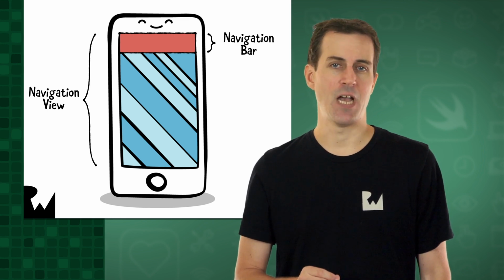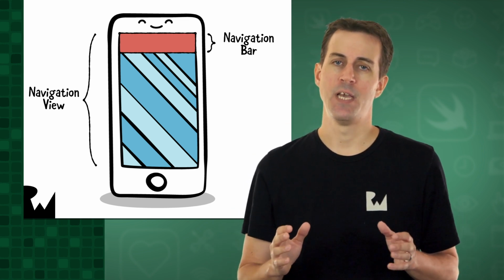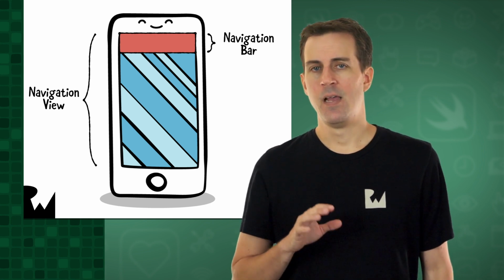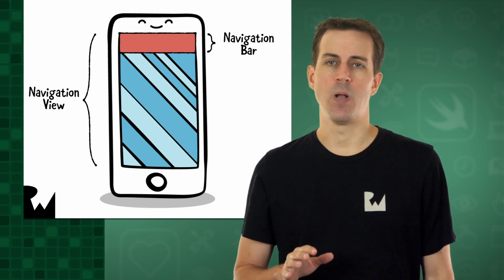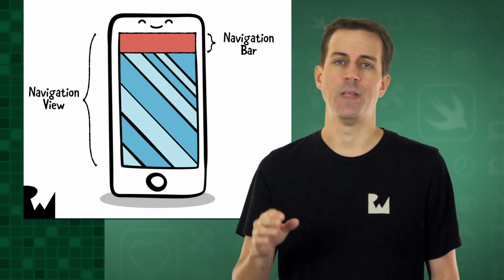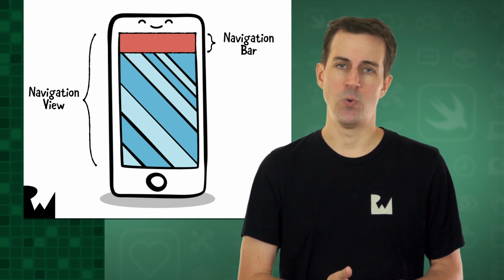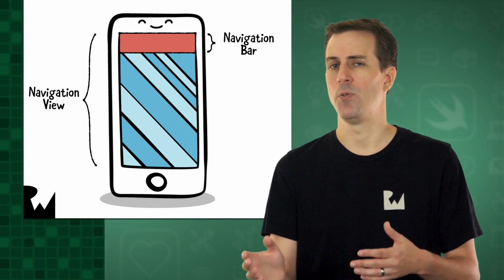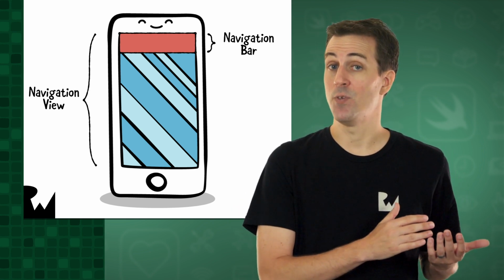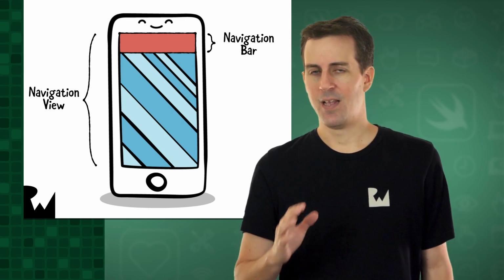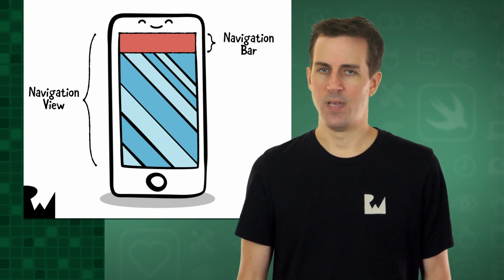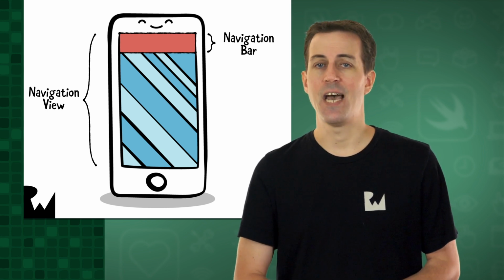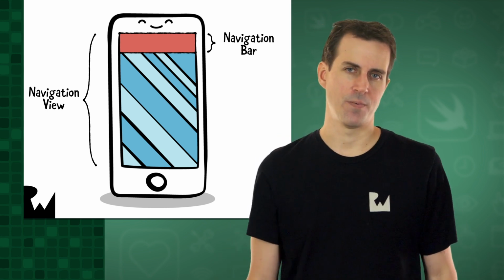The navigation view's job is to display a hierarchy of views and to make it easy to go back to where you came from. By default, the navigation view comes with a navigation bar at the top of the screen that displays the name of the current view, and if it's not the first view in the stack, it also has a back button so the user can easily get back to the previous view in the stack. Let's see how to create a navigation view, how to set your content view as the first view in the stack, and how to set the title that appears in the navigation bar.